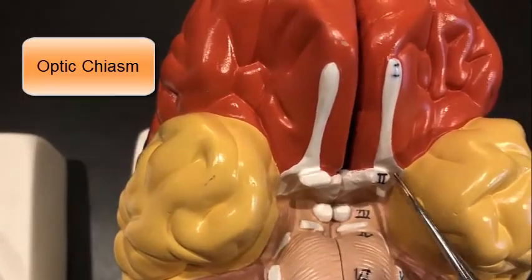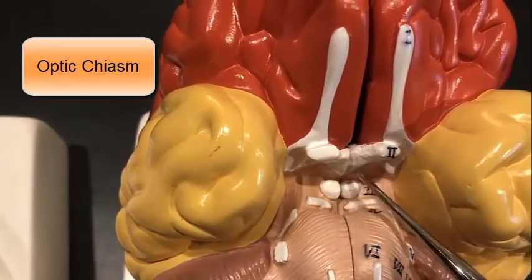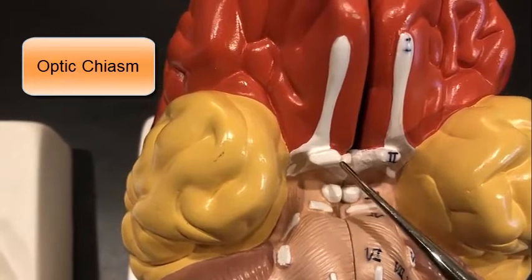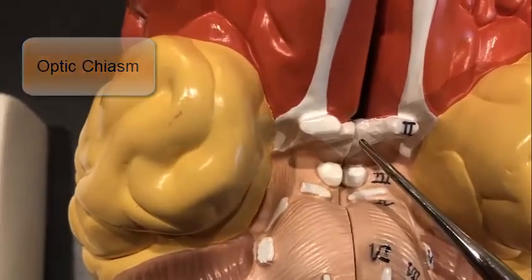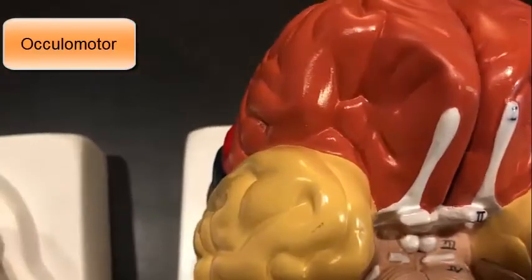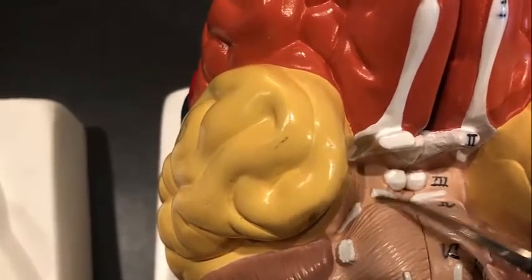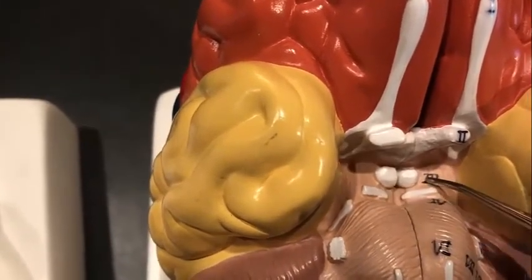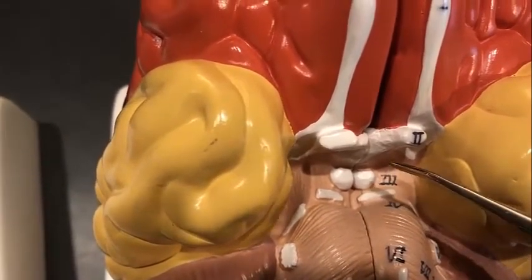This is the left side of the brain. This is the right side of the brain because we're looking at the inferior aspect. And right here is the optic chiasm. And the optic chiasm is where some of the visual pathways cross. Additionally, down below, we have cranial nerve number 3, so it sits right here and here, comes off of the midbrain area, and this is the oculomotor nerve.